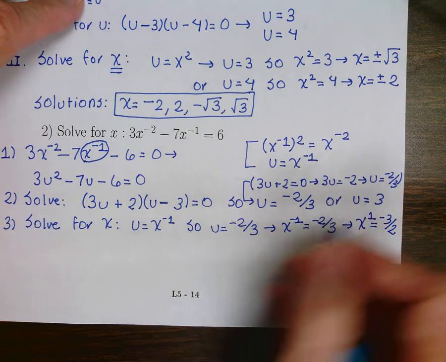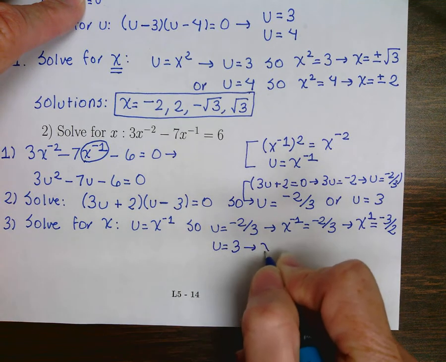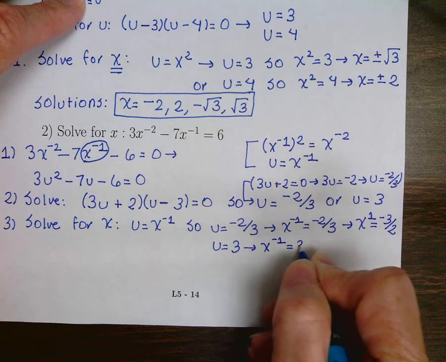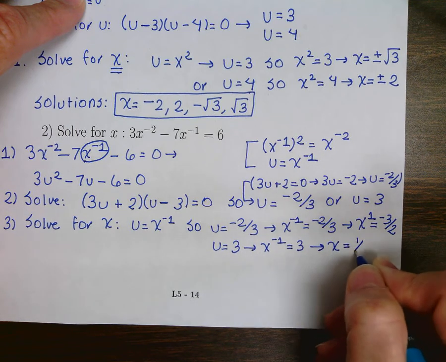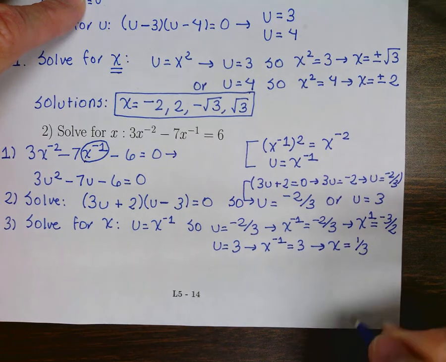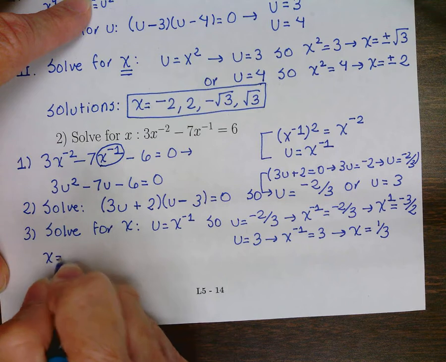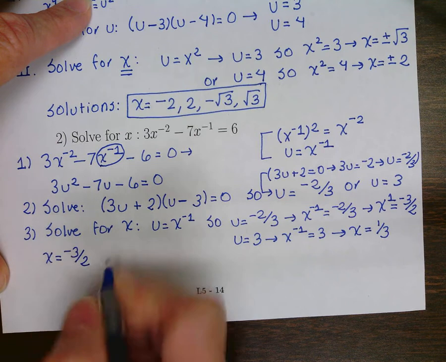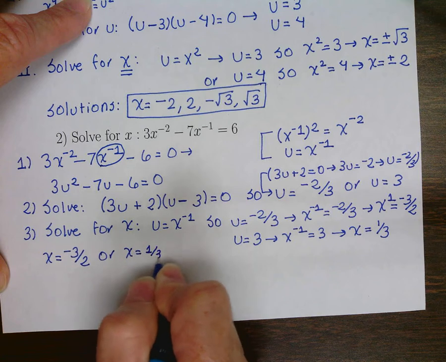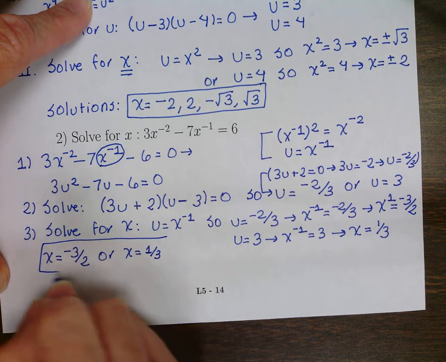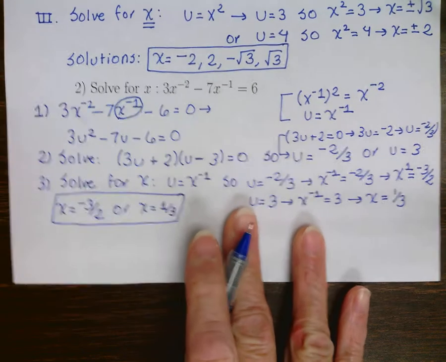And same thing if u equals 3. That means x to the negative first equals 3, which means x itself equals 1/3. And so we have two solutions, and I'm going to let you check that they both work. And really, we have not done any squaring. We really haven't done any steps that would indicate that it wouldn't work. So we should be fine.